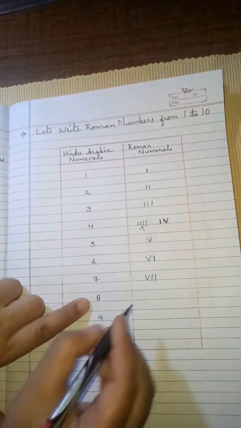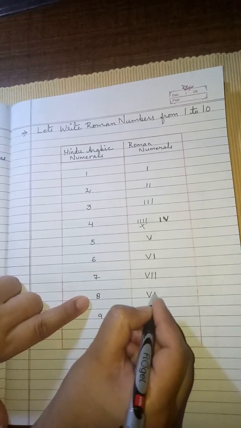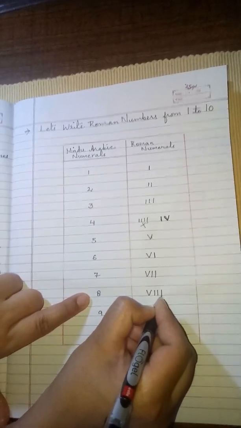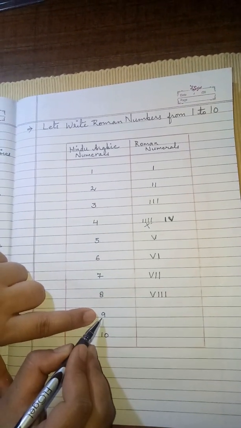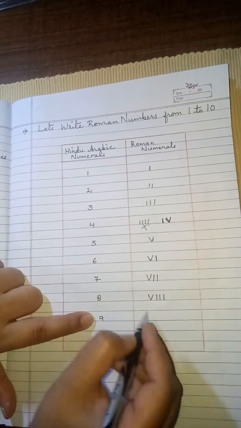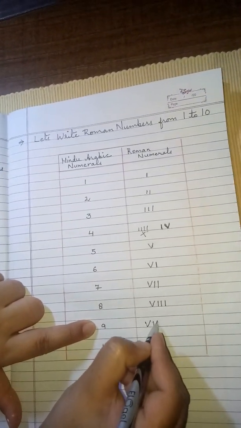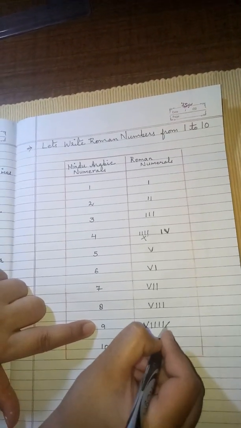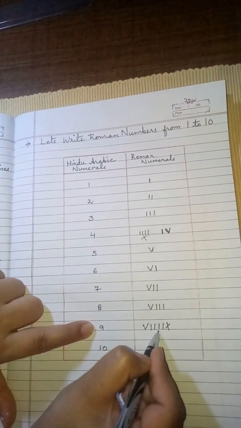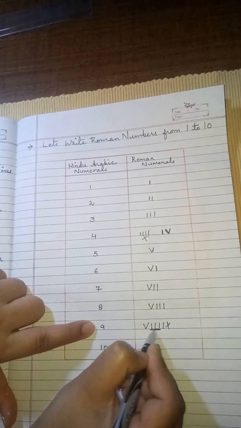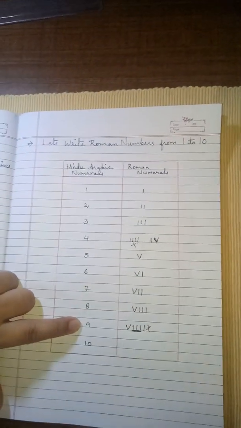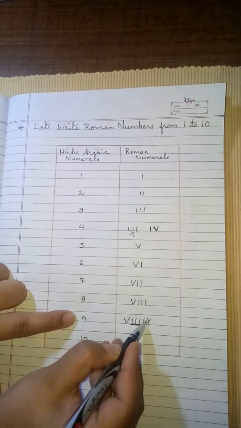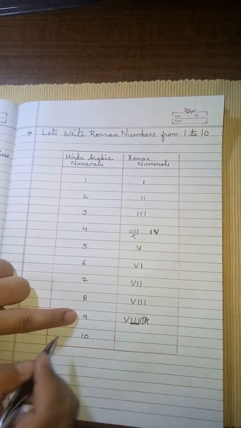For 8, how do we write 8? V, I, I, I. Then how do we write 9? Now for writing 9, V, I, I, I, I? No, this is wrong because you can repeat this I only 3 times. I have written it one more time, so this is wrong, children.